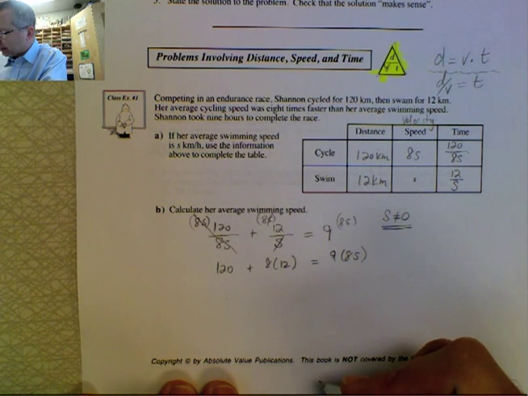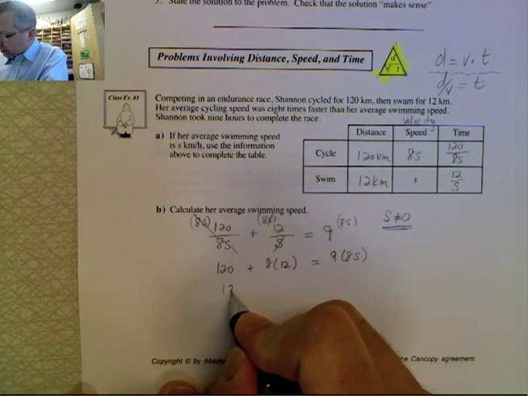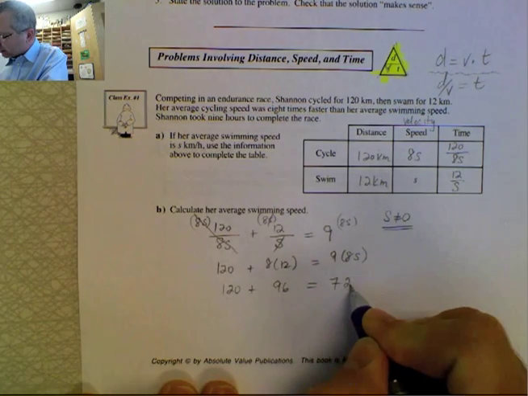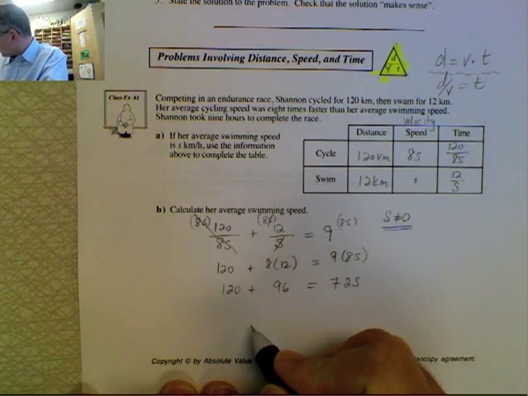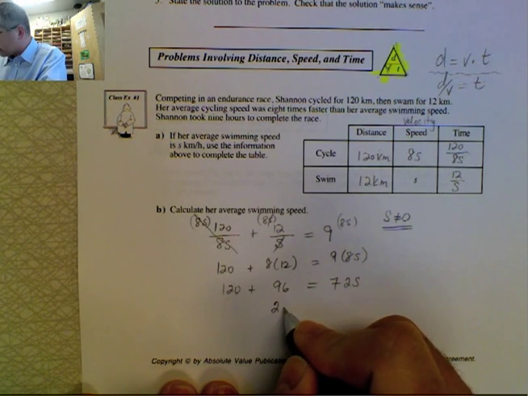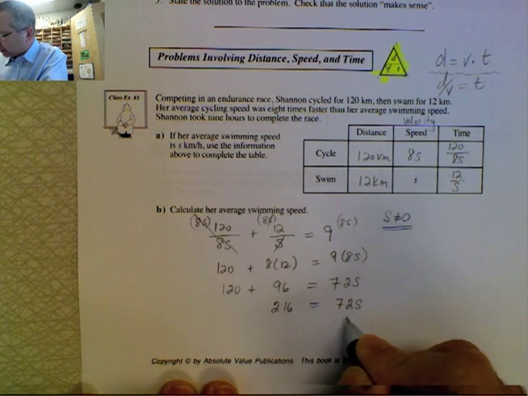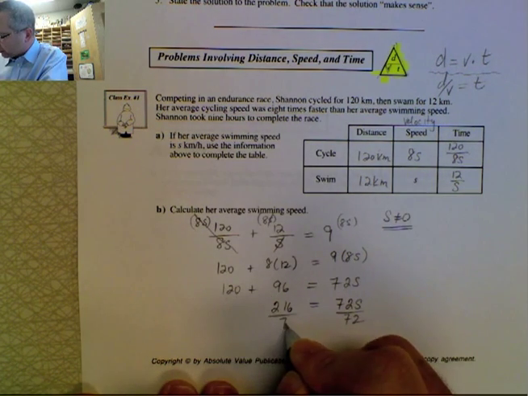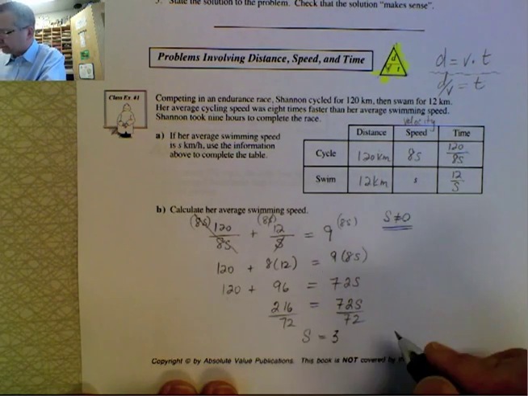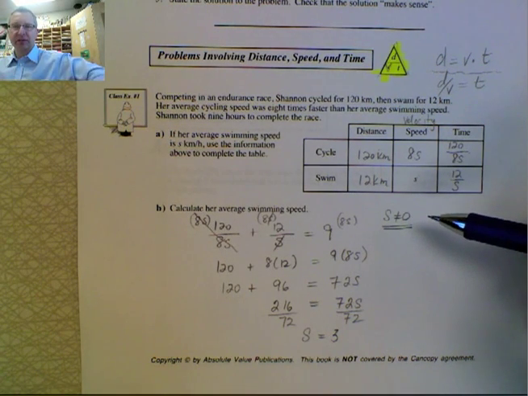Okay, so if we work this out, we end up with 120 plus 96 equals 72s. Well, 120 plus 96 is 216. That equals 72s. And if we divide by 72, you're going to find out that s is 3. 3 is not a non-permissible value.